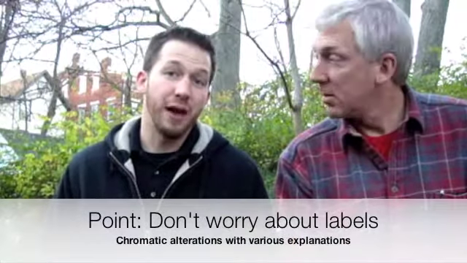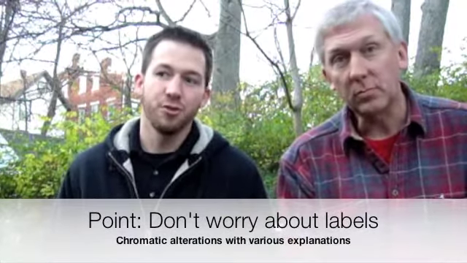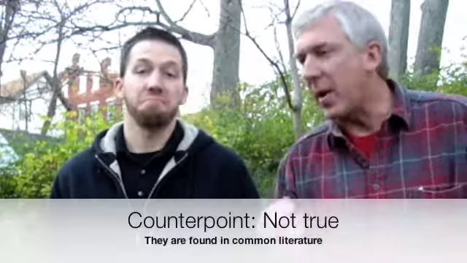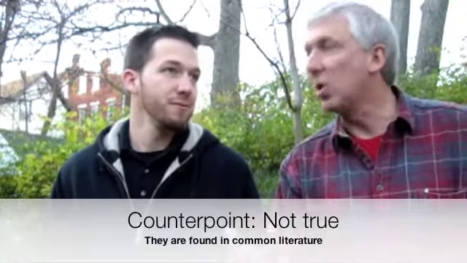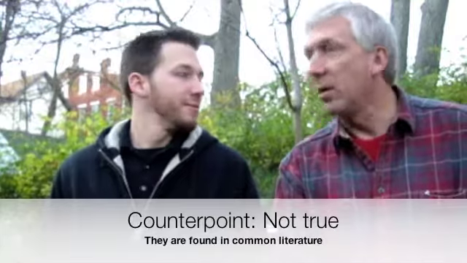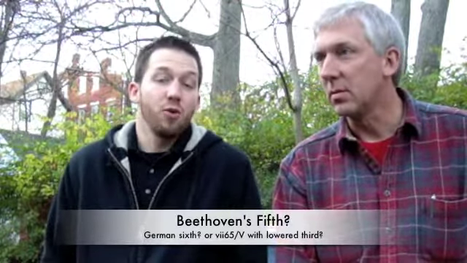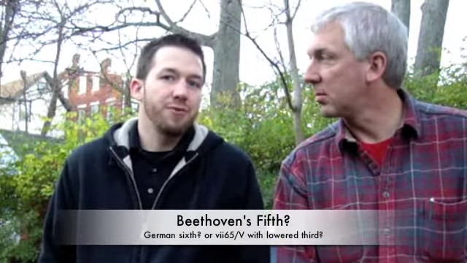Alright, so here's the fact. Augmented 6 chords, they're just color. They're just chromatic. They don't really count. Not true. Beethoven's Fifth, the half cadence. Clearly German. Beethoven's German. Yeah, German sixth. Clearly the A is descending to A flat and the F is going up to F sharp, which is then leading to the 5 chord.